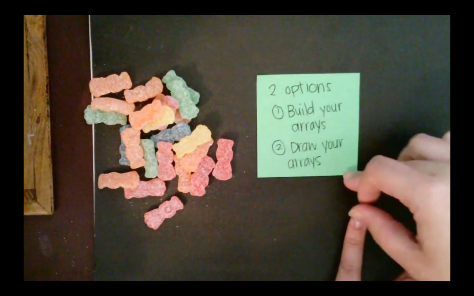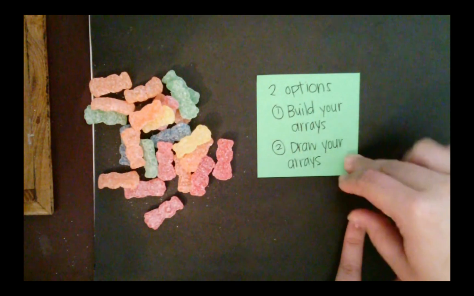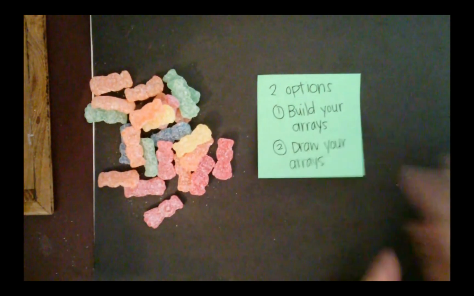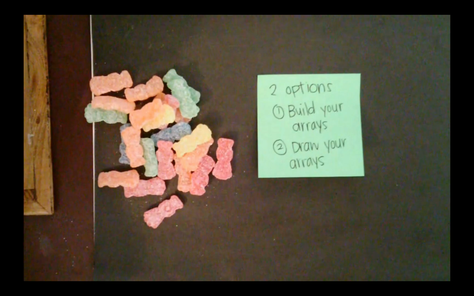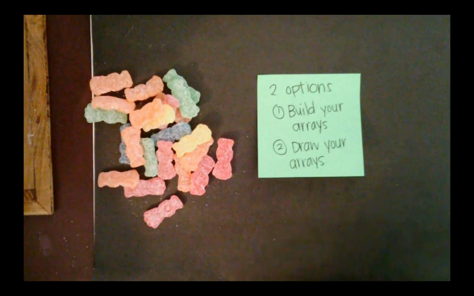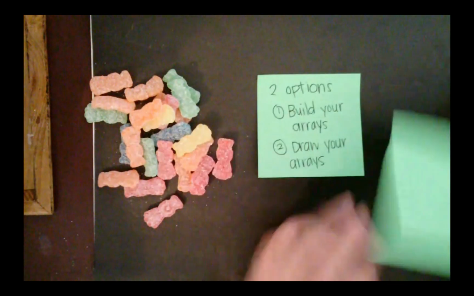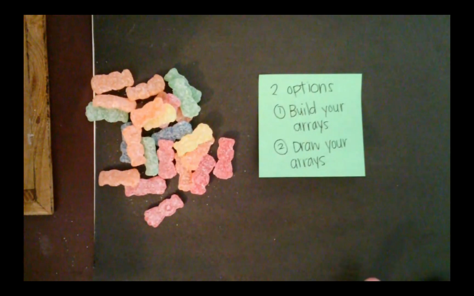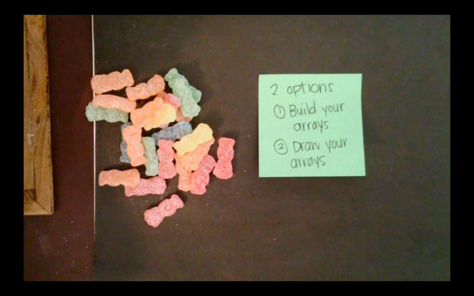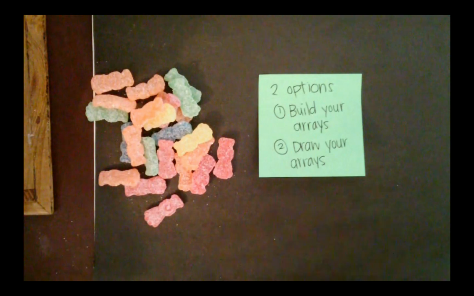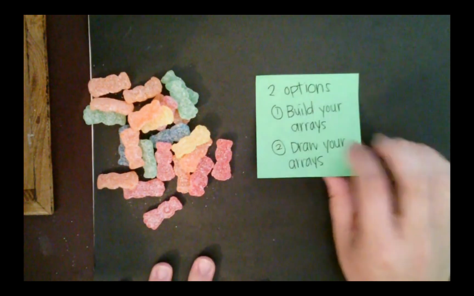The second option is to draw your array. In this case, when I do the example, I'm going to use a Post-it note. If you have Post-it notes, great. If not, then just use a regular piece of paper, plain or lined. It doesn't matter. You can draw your arrays using a pencil or a marker. Up to you. You can be creative. Alright, so let's get going on showing you the example.